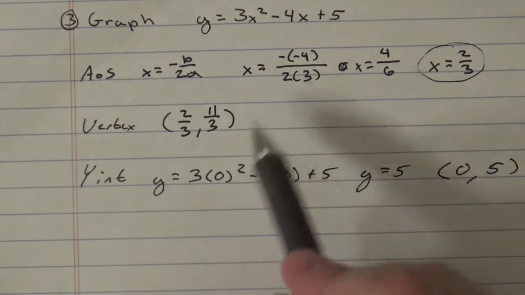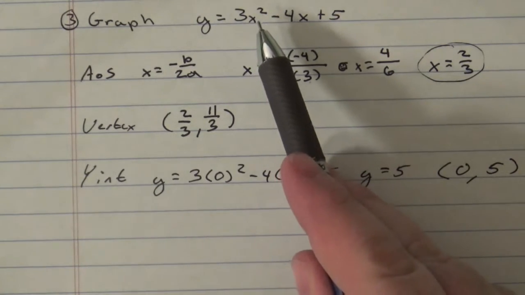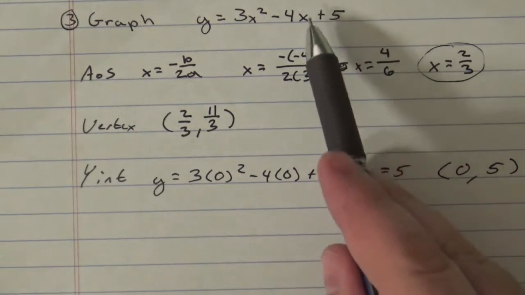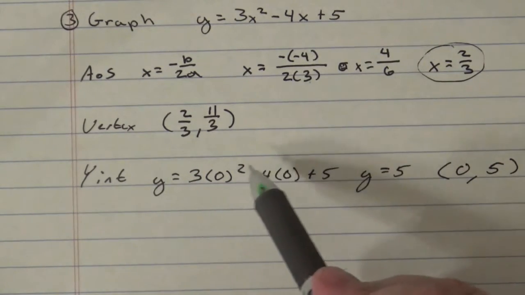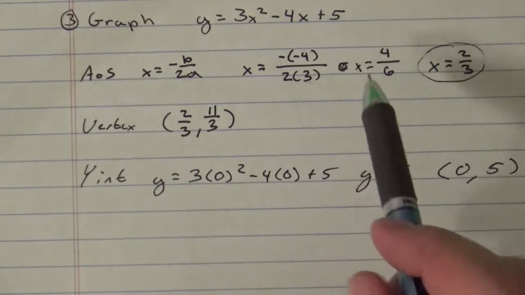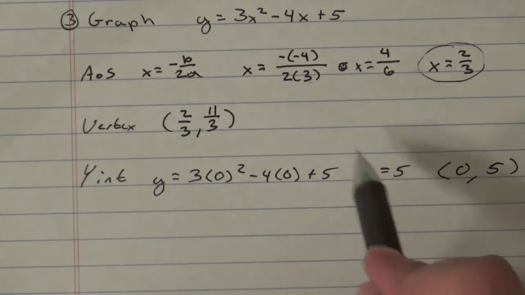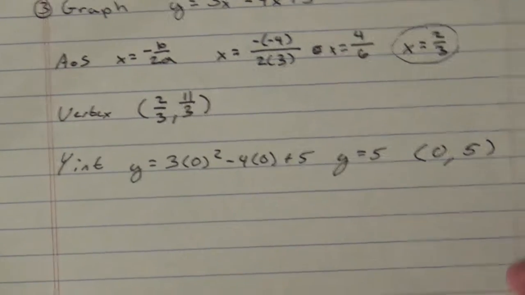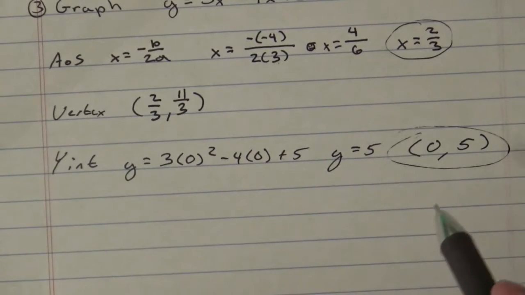If you've got it written out in this format where it's ax squared plus bx plus c, c is always going to be your y-intercept. So technically, there's really no reason to even do all this. You could just write whatever c is. That's just a little shortcut. All right, so our y-intercept is 0, 5. So circle that.